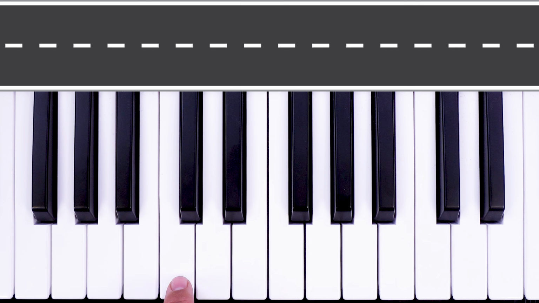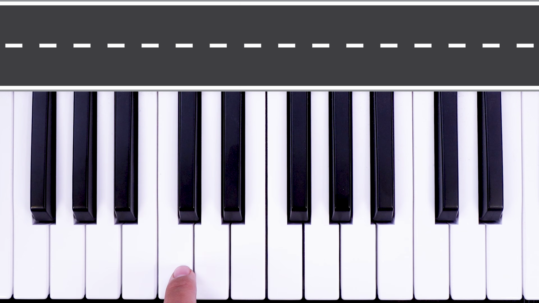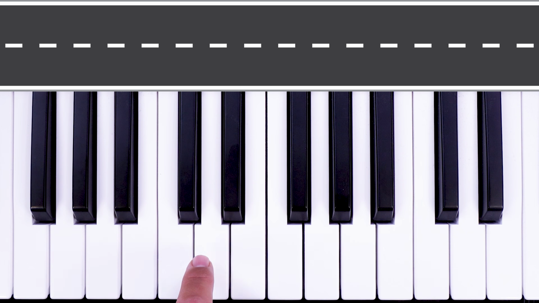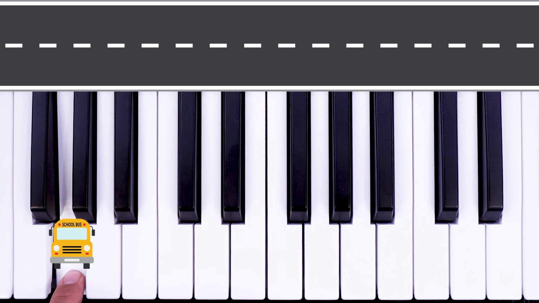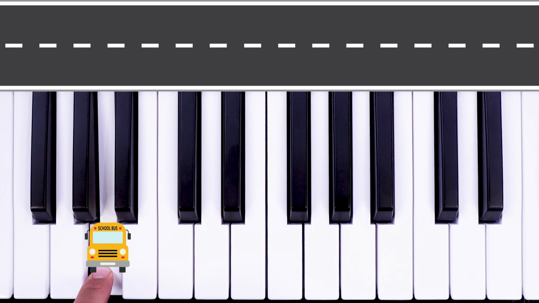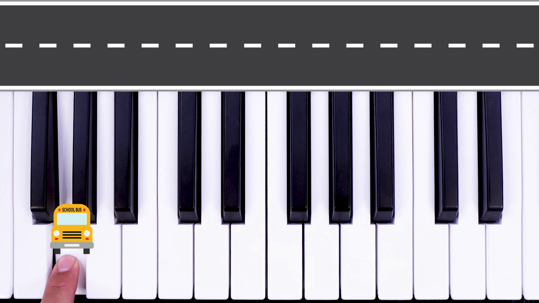And then for the next part, we're going to go up to this note, the next note, and then we're going to repeat that, round, and then skip this note, round and round. And so we're just going this note, the note right before that, and then the note right before that.